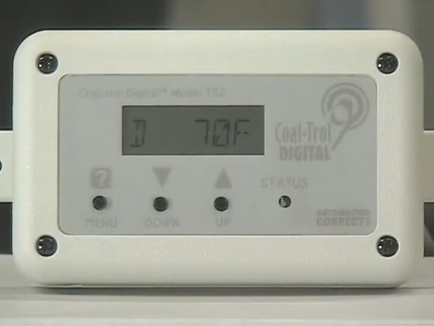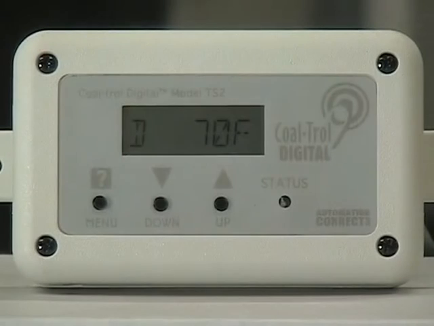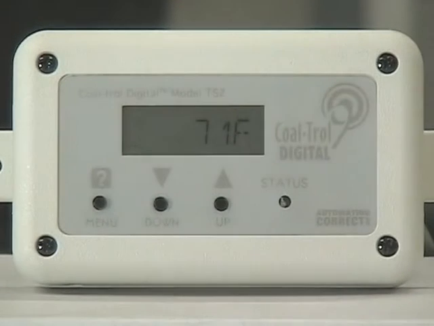When displaying the current set point temperature, the letter D, N, or H will be displayed on the left side. D means that the daytime set point is in effect, N means that the nighttime set point is in effect, and H means that the unit is in the temperature hold mode, which is a sort of program override.